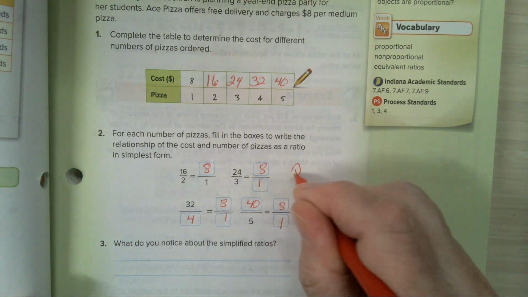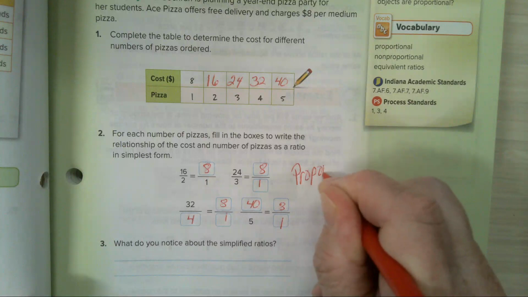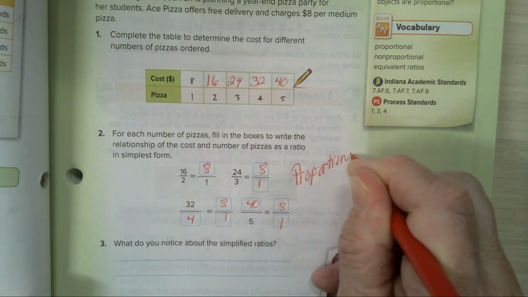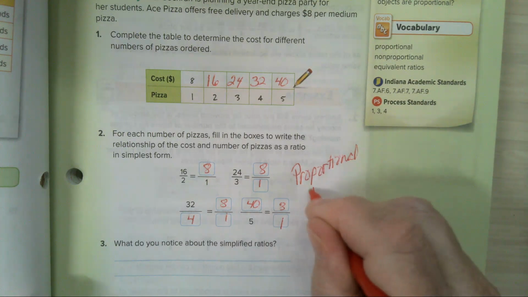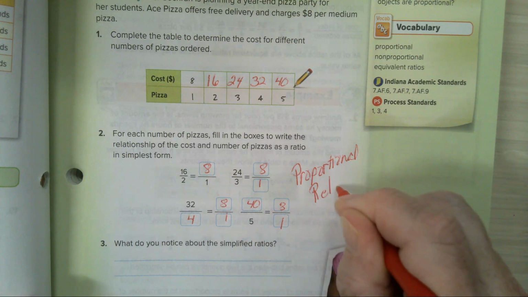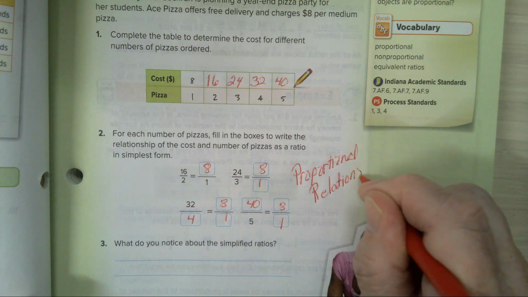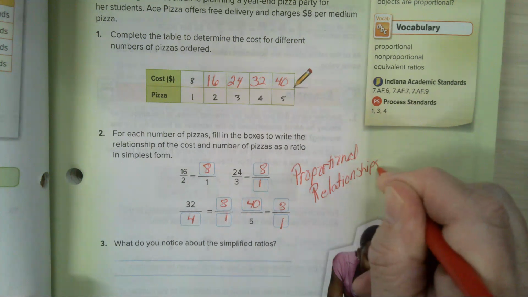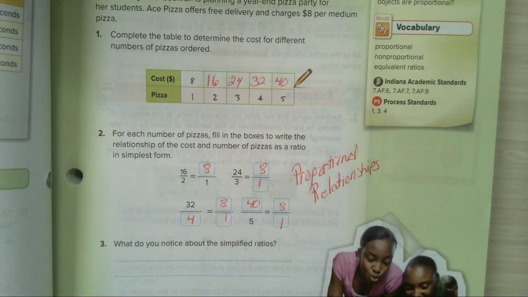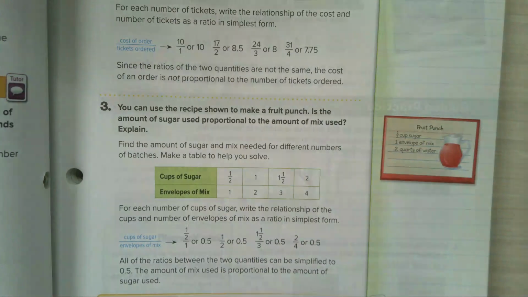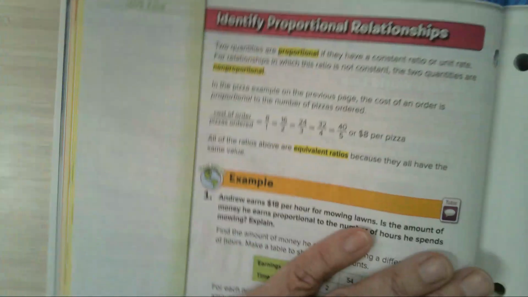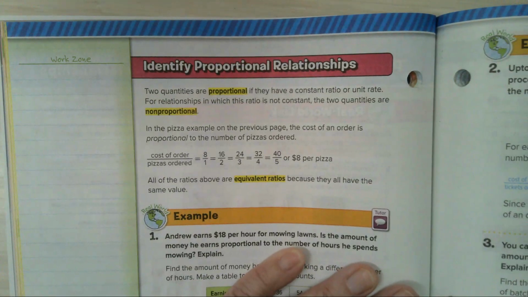Let's write the word proportional relationships. And yes, we are going to see the definition of what a proportion is when we turn the page. And let's turn the page now and look at page 34. How to identify a proportional relationship.